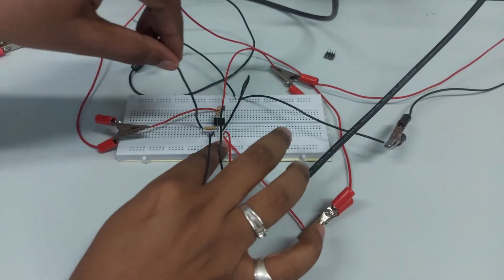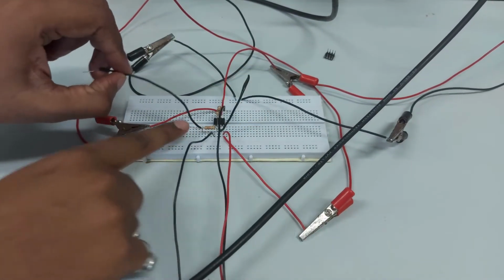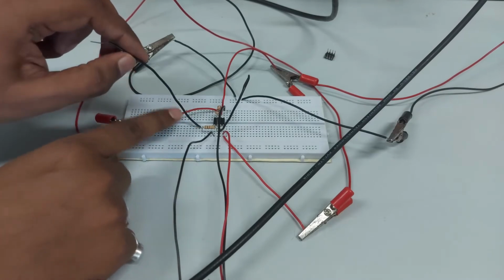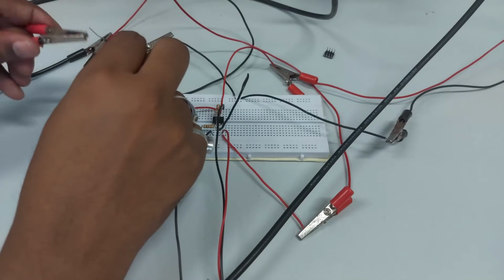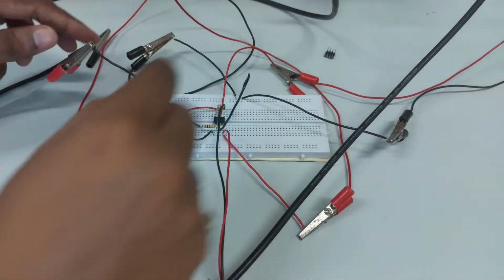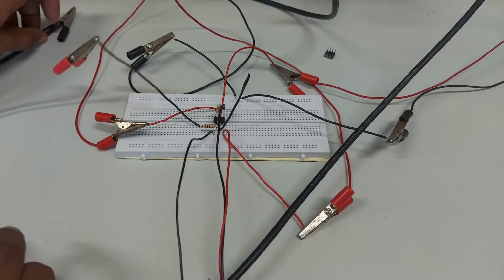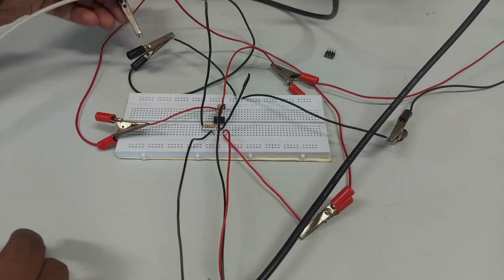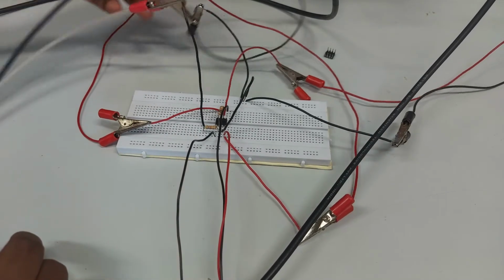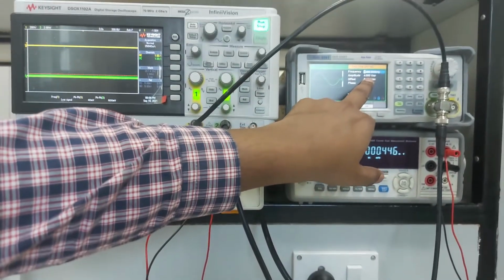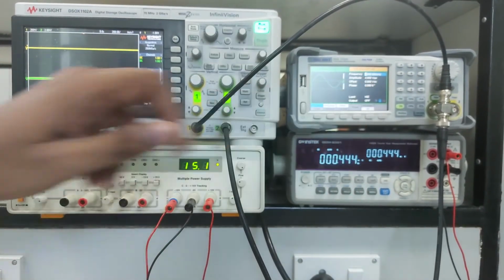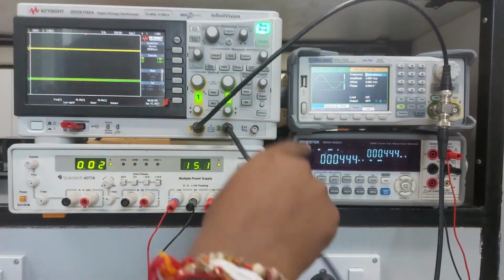Okay, so this is the R1 and this is the other end. So I will give the input signal here. I will connect it. Okay, so this is the input and it should be grounded. So I will connect this at the ground. Okay, so we are giving the input of 4 volt, 1 kilohertz.